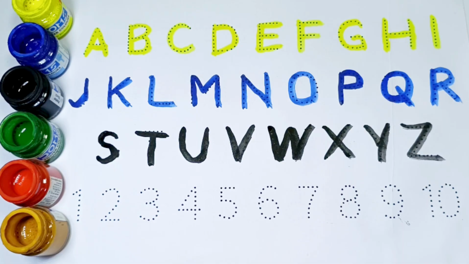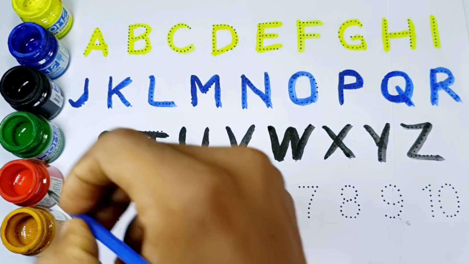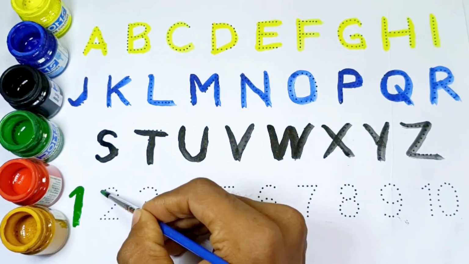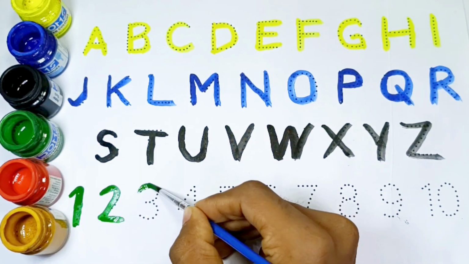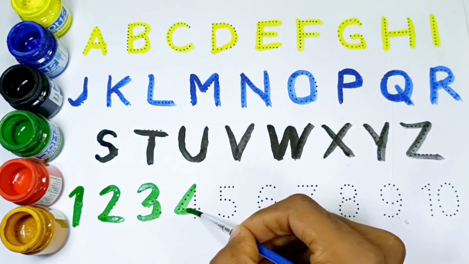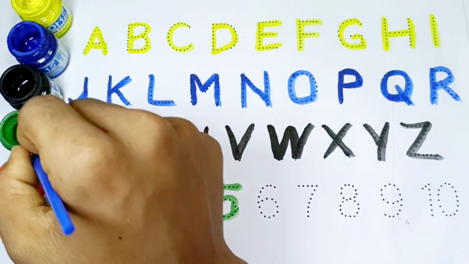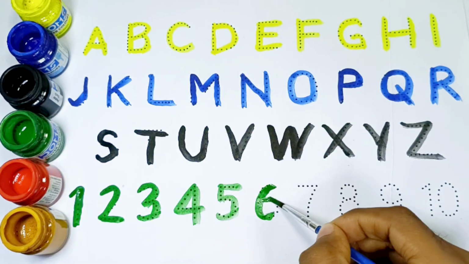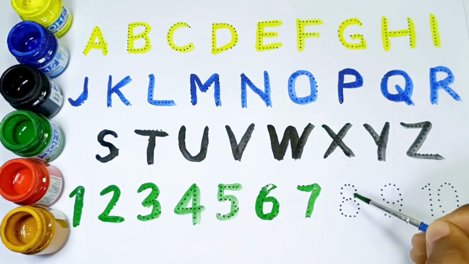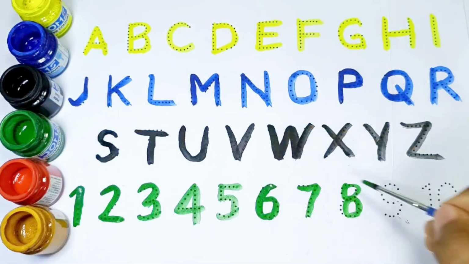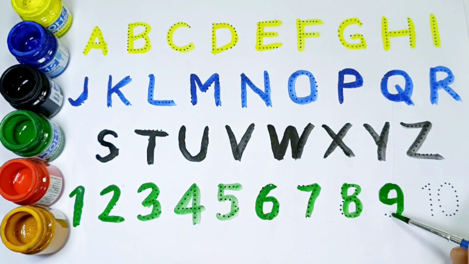Kids, now you draw numbers. First you draw 1 and use green color. 1, 2, 3, 4, 5, 6, 7, 8, 9 and 10.